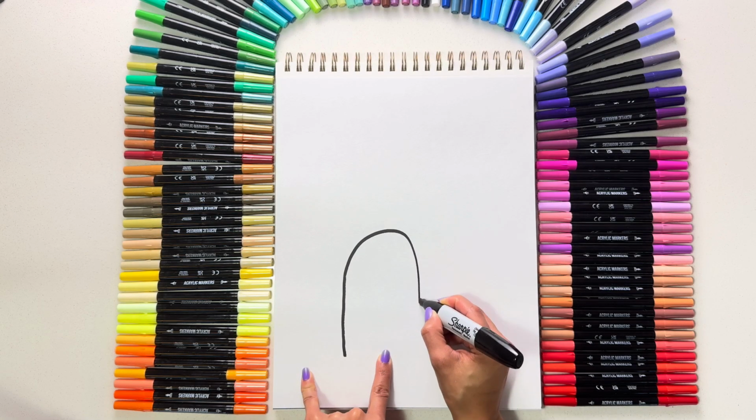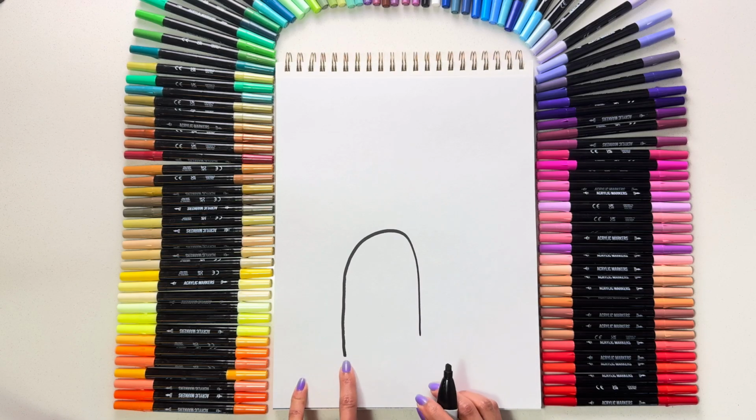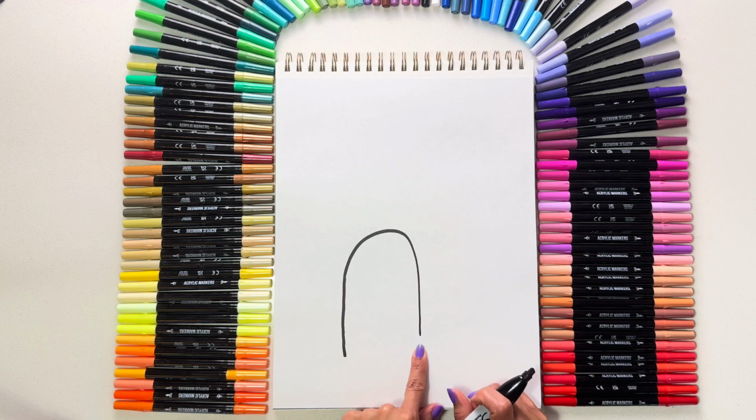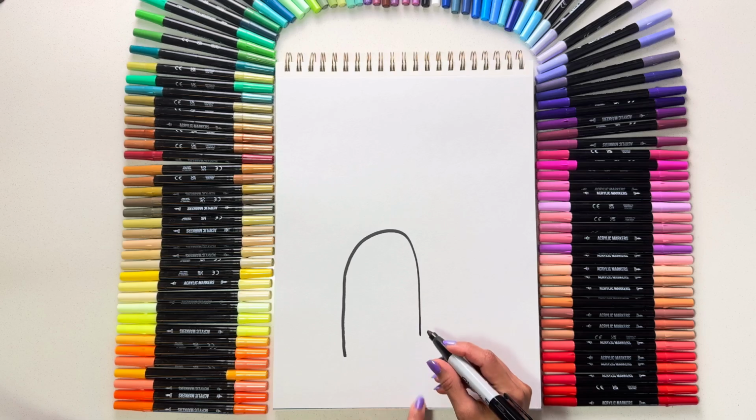But what I want you to do is don't stop the same length. Stop a little way up from the first line. What we're going to do here and here, we're going to draw some bush. And this one, the bush is kind of covering the door a bit.